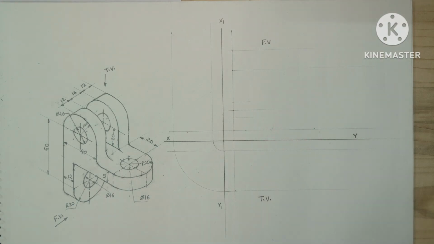Okay, first of all we will draw the front view. From this point I will take the center line here. The center line is located at 20 mm distance because r is 20. This radius is 20 mm. Hence from this point to this point the distance is 20 mm.